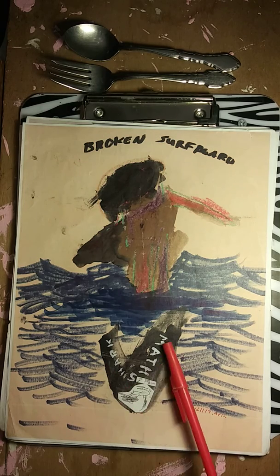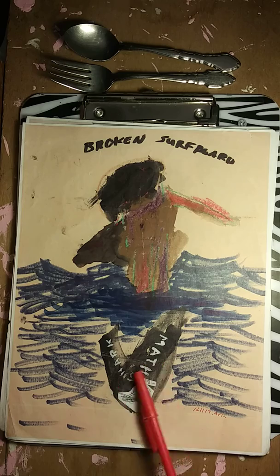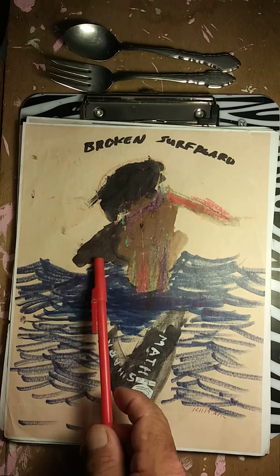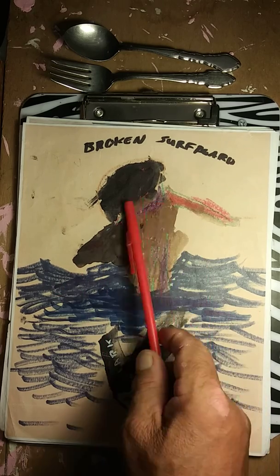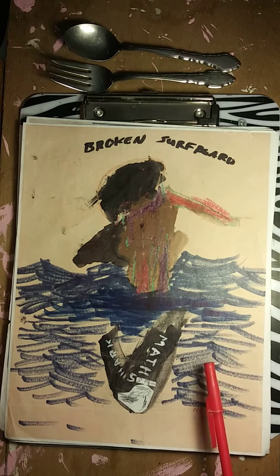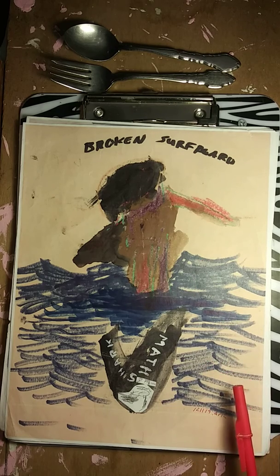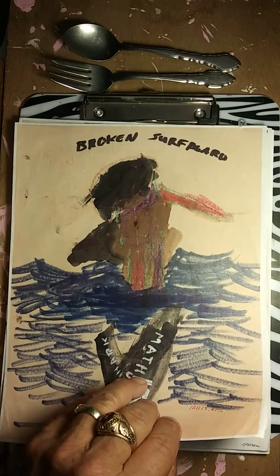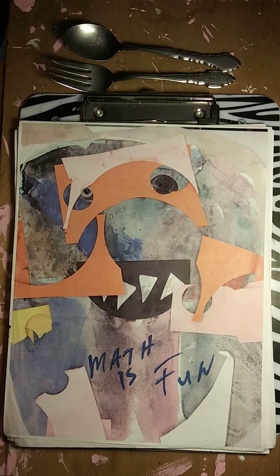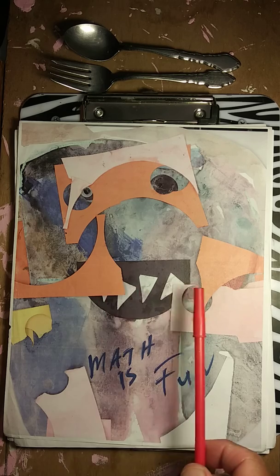Math shark. Surfboard's broken. There it is. All the little emblems on it. And he's looking for all the pieces in there. There's all his Hawaiian stuff on. So broken surfboard, man. Hopefully you find your surfboard parts. Later. Math monster. Oh my gosh. Is math fun or not fun?